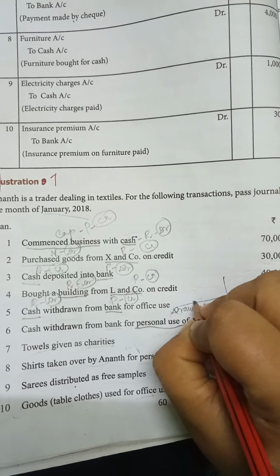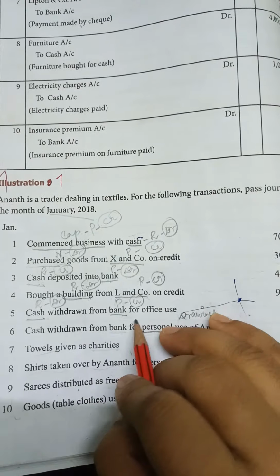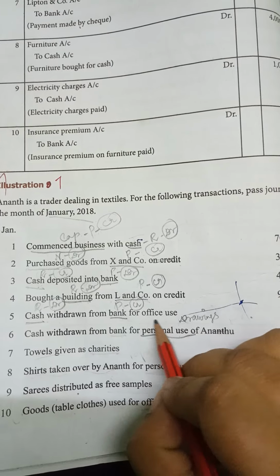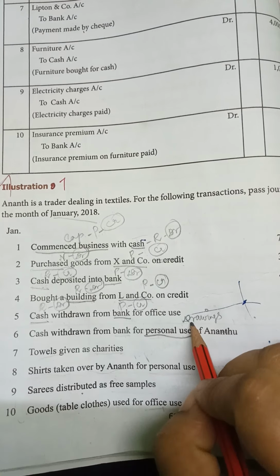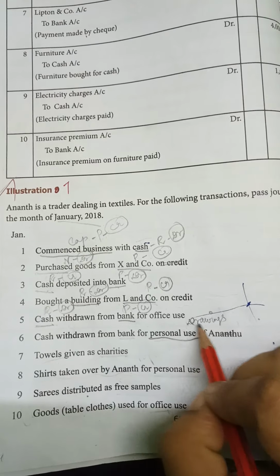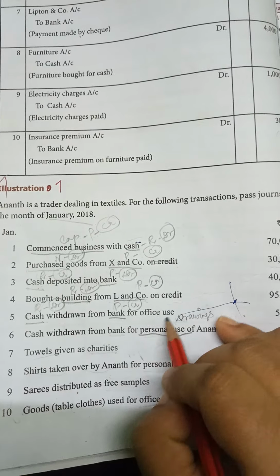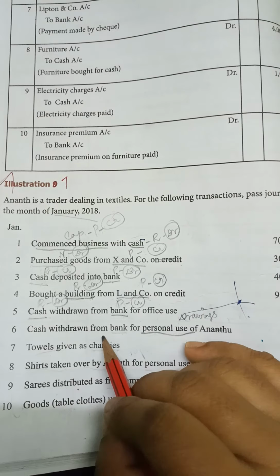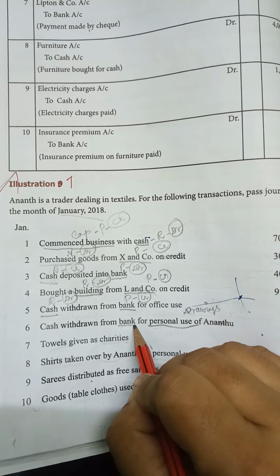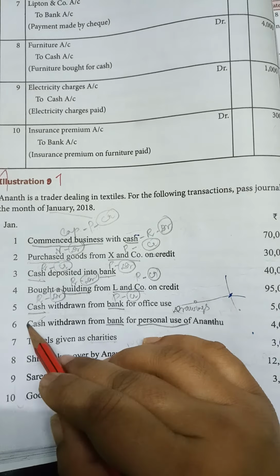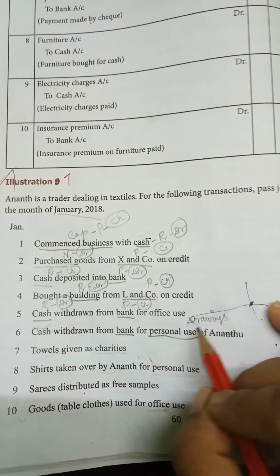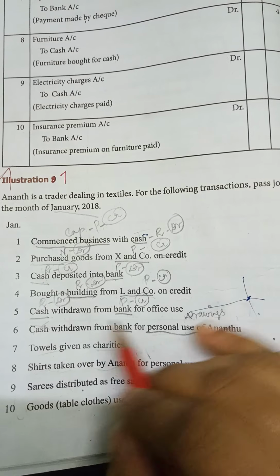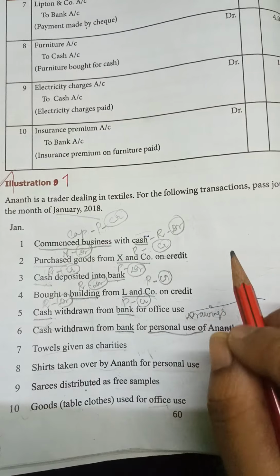Okay, so this will be one account, the same type of transaction, but with one word difference, the account varies. Personal use means you have to take up drawings, office use means cash and bank welcome. So here drawings, from where are we getting it? From the bank. Okay, so leave off the cash account here. Whenever it is given as personal use, instead of cash you will take up drawings account.